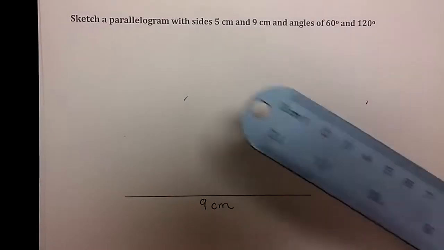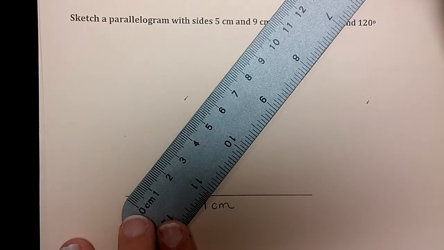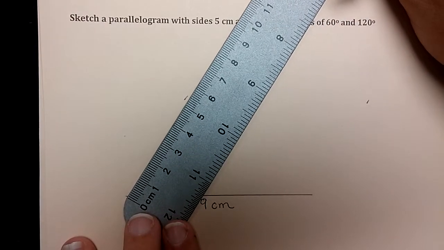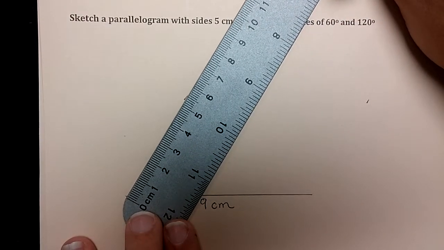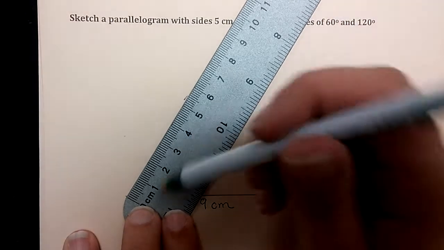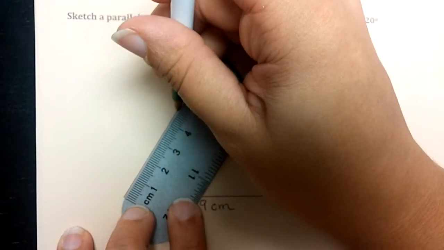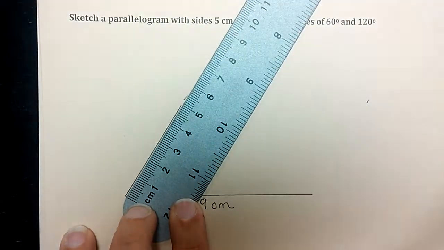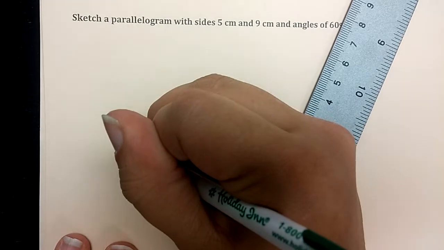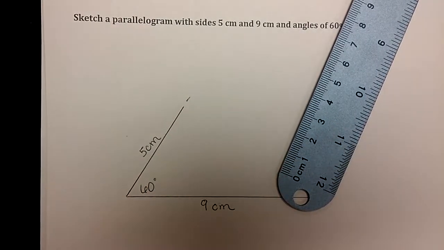Now it says these two sides are going to be 5 centimeters. So again, we line up our ruler with that tick mark we made, and take your time, you want to make sure it's accurate. And we're going to go 5 centimeters in that direction. 5 centimeters, and this was 60 degrees.